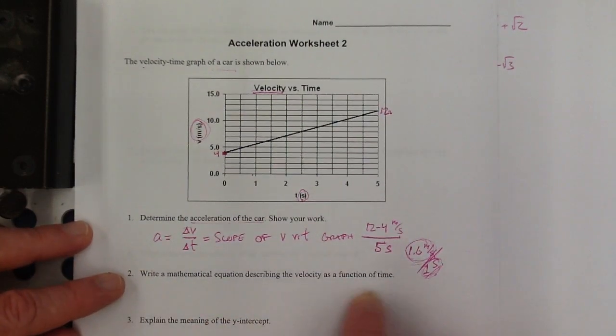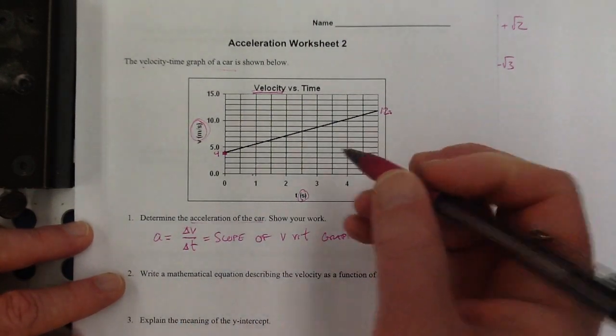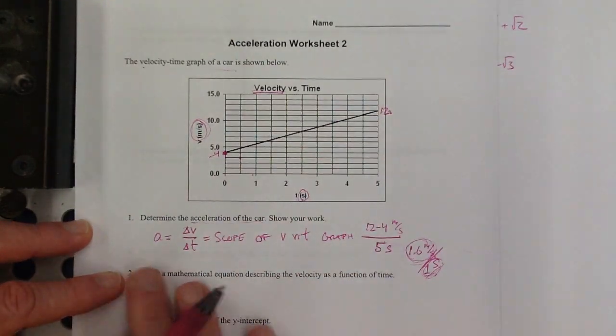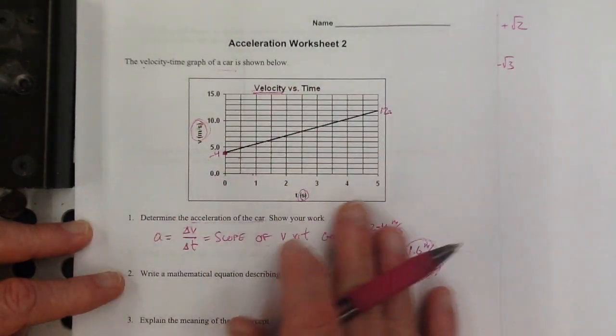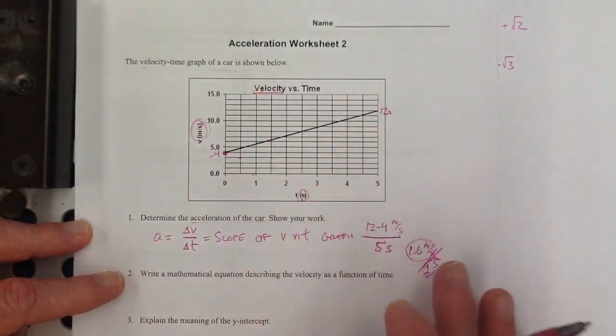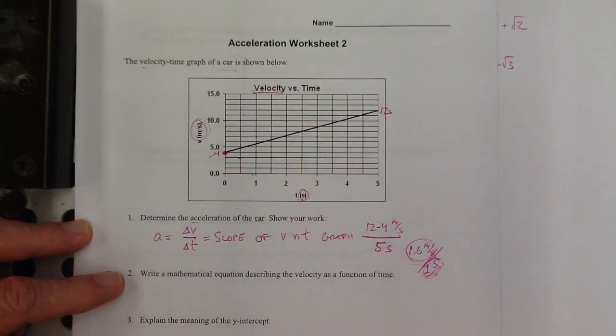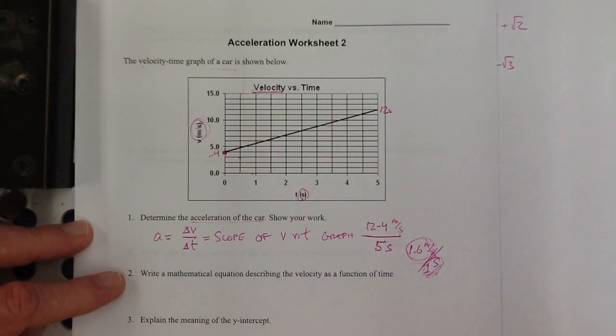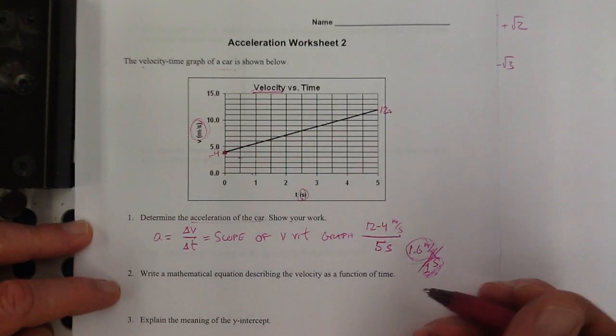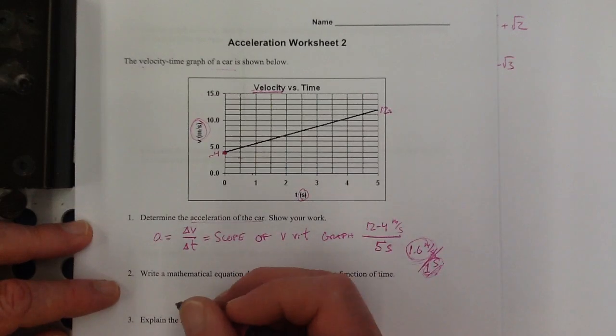Write a mathematical equation describing velocity as a function of time. That's just the equation for this line. If that confused you, then all this is asking is for you to write the equation for this line. And we just found the slope, and we know what the intercept is right there. So if you were confused by that, I want you to pause the video right now before I go on and do it, and try again yourself. It's just writing the equation for this line. All right, last chance to pause. I'm going to do it now.